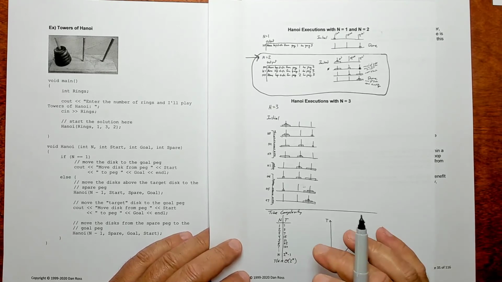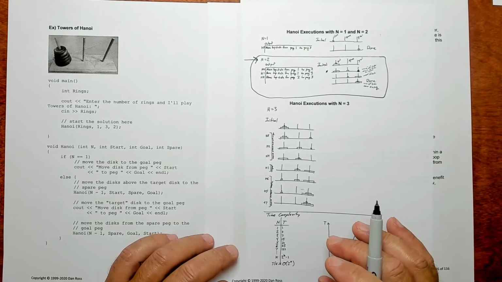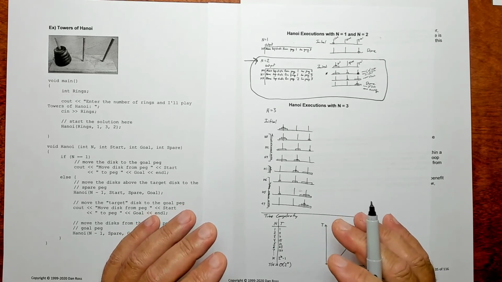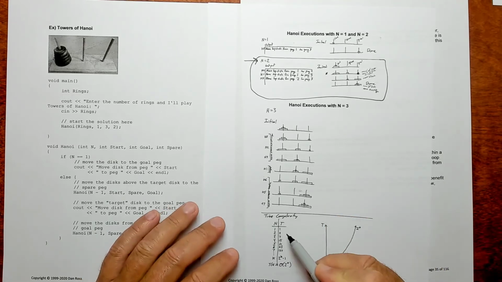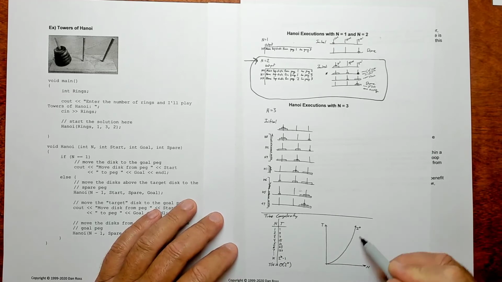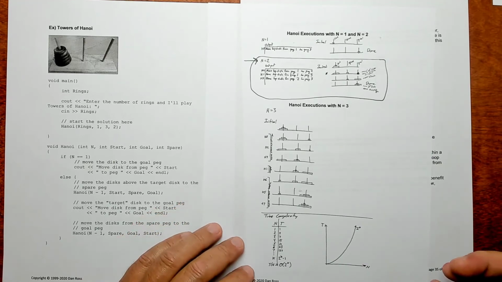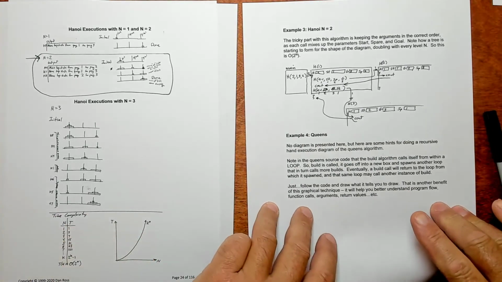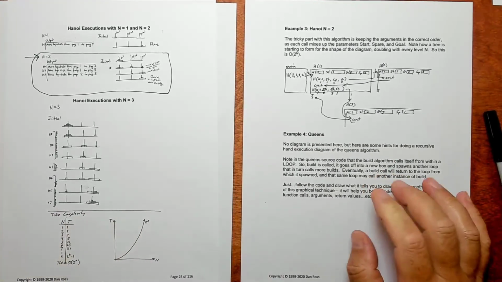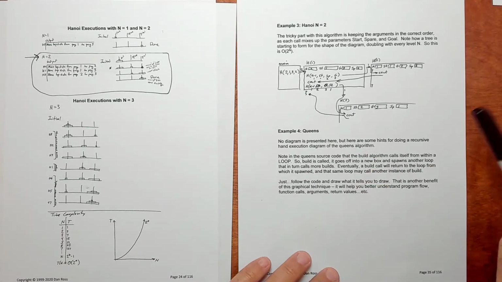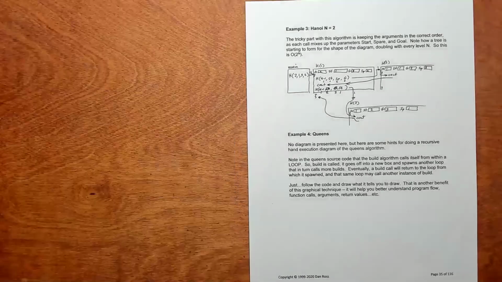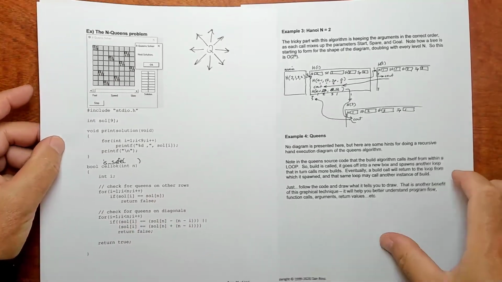And each box represents a certain amount of work, right? That's why we count the boxes, because we're trying to get some measure of the work done. Anyway, you generate a table like this, and you can see that it has a 2 to the n shape to it. All right, let's look at another one. Let's look at n queens. Here's n queens.